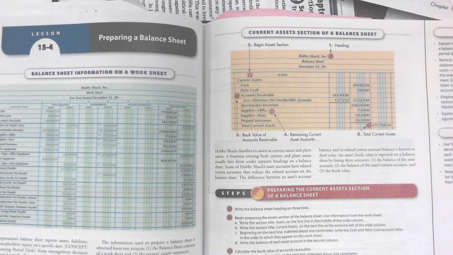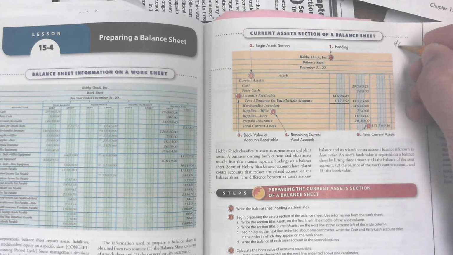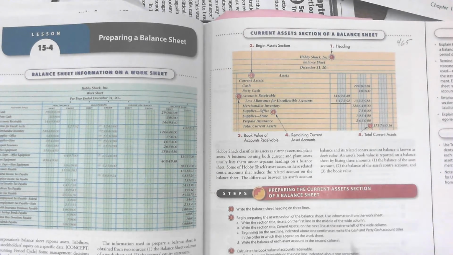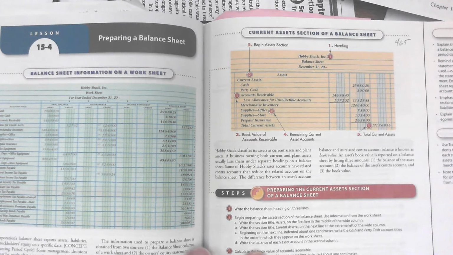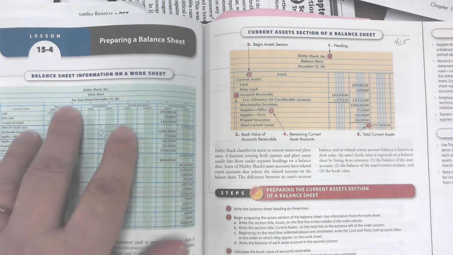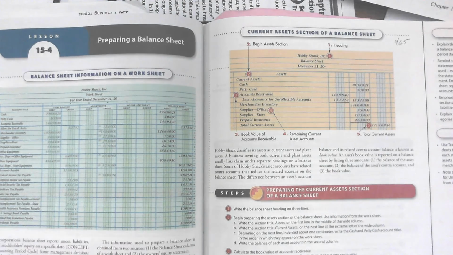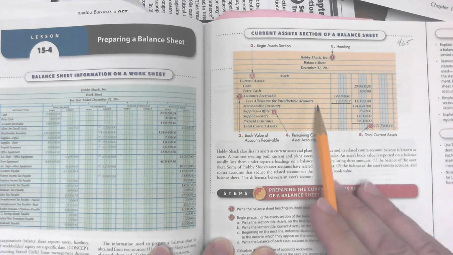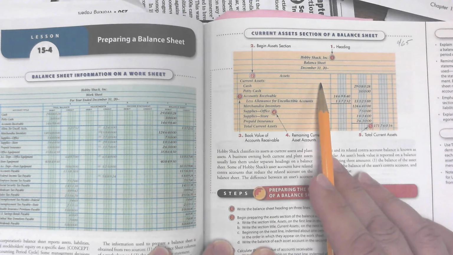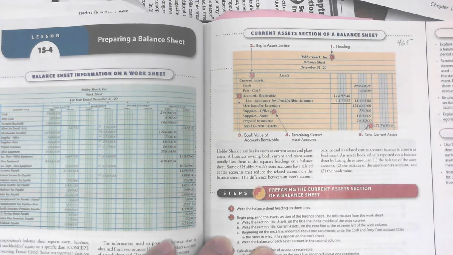Turn to page 465, beginning of the section. And actually in here it gives an example of using the worksheet for some of the information. So we're going to start at the very top. I'm going to start with our assets section.